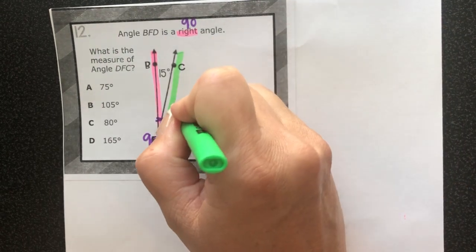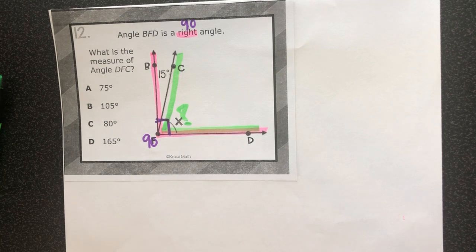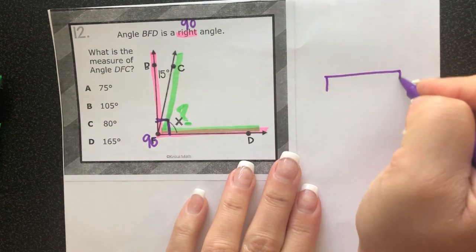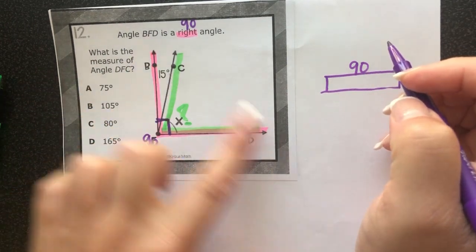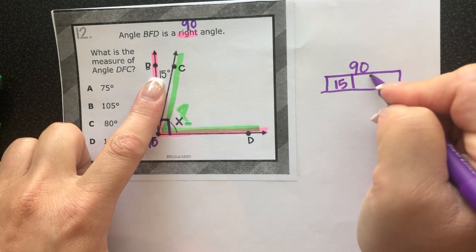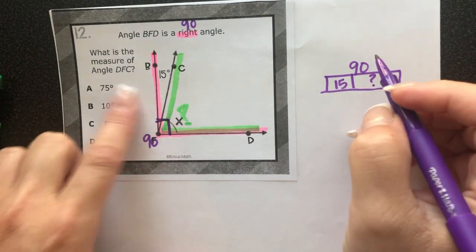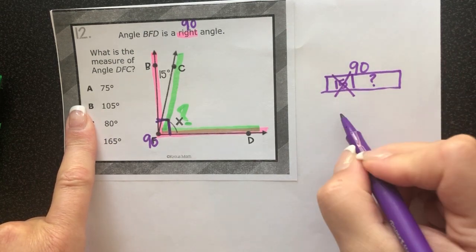Okay, they want me to find that piece right there. So I know the total. The total is 90. And that 90 degree angle is split into two smaller parts. One is 15, the other one is missing. Just like the last problem, I need to take the total of 90 and take out the part that I know.